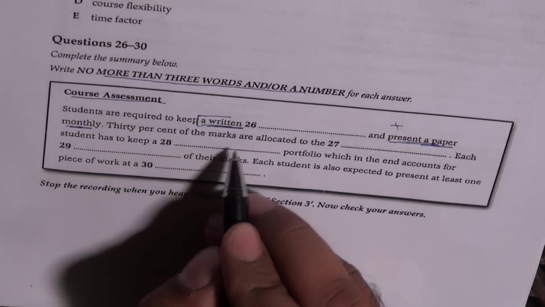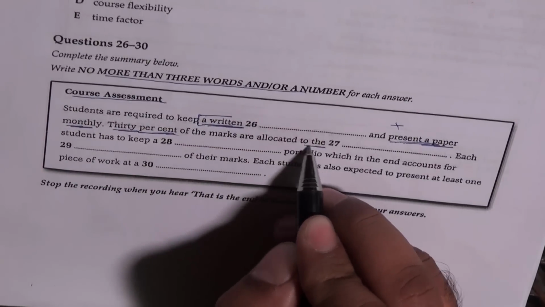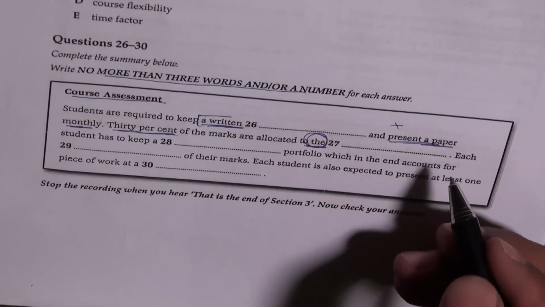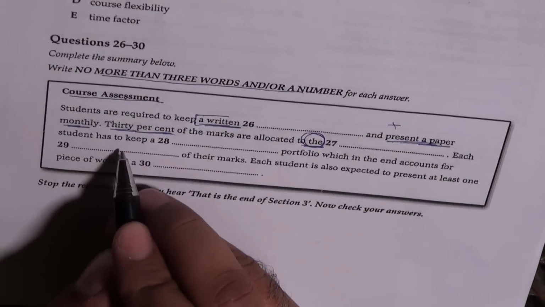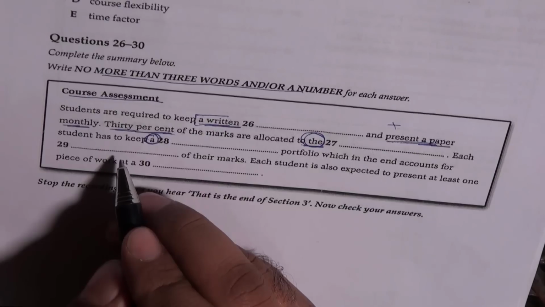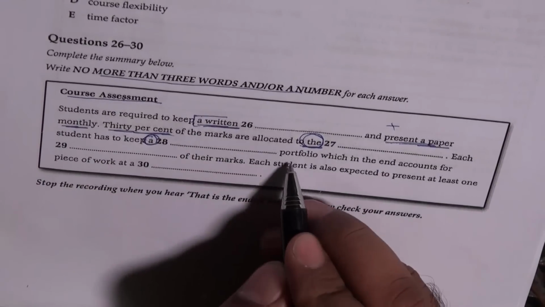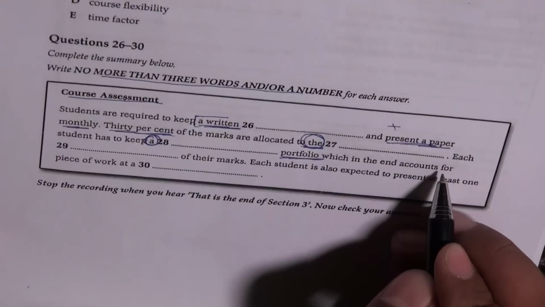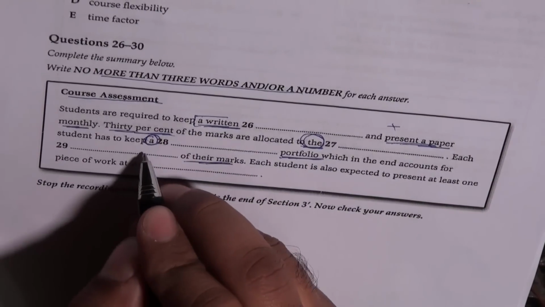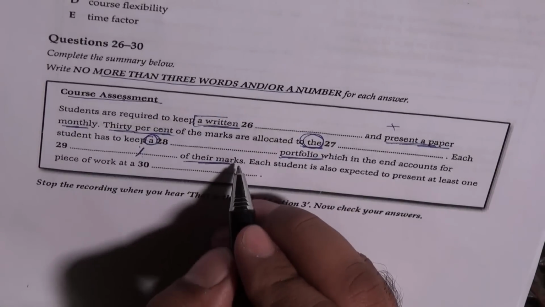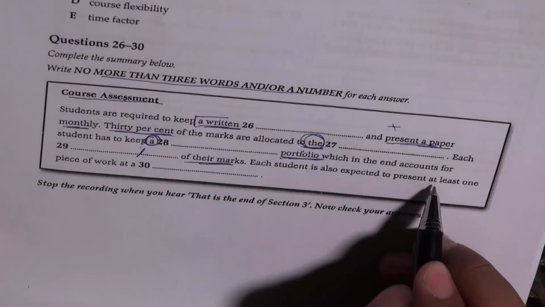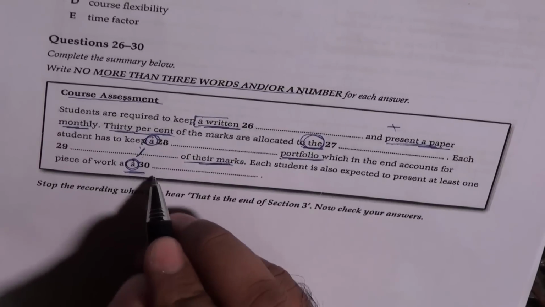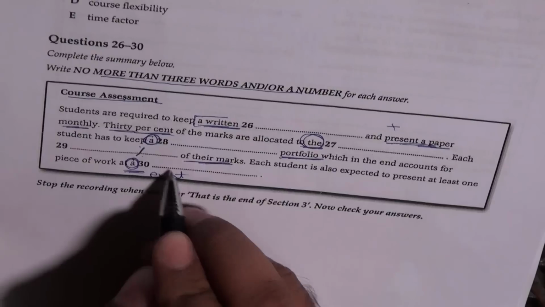After that, 30% of the marks. Now 30% of the marks are allocated to, means for what thing they are allocating 30% marks. It's the university course, right? Course assessment they're talking about. Each student has to keep a, means something singular. So each student has to keep a something portfolio. Now a dash portfolio, it might go with portfolio, which in the end accounts for dash of their marks. Dash of their marks means it's going to be a sort of percentage. Each student is also expected to present at least 1 piece of work at a. There can be an event or there can be an occasion where they have to present 1 piece of work.